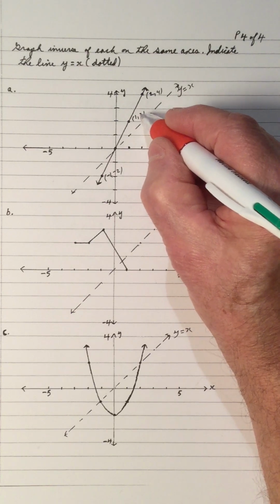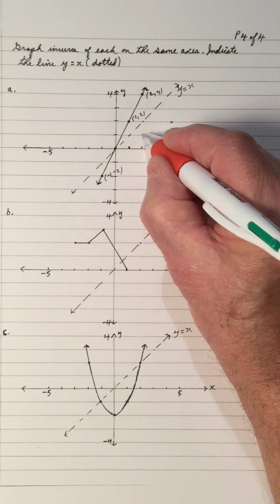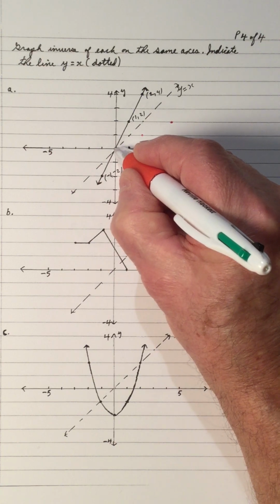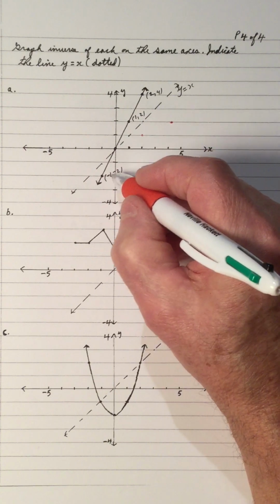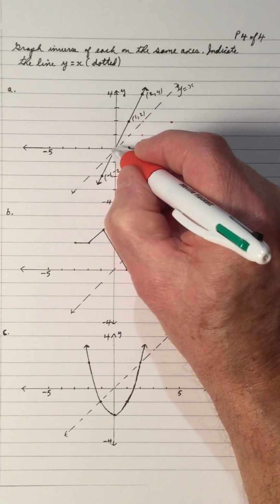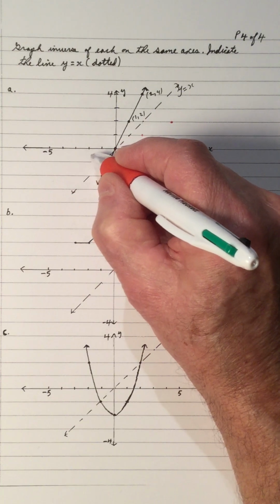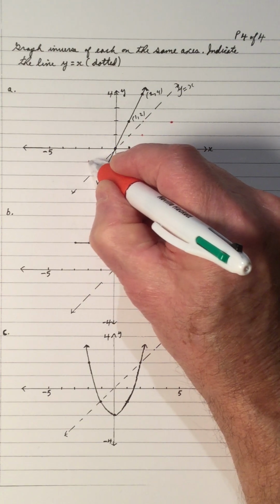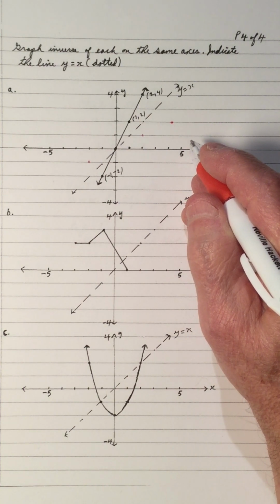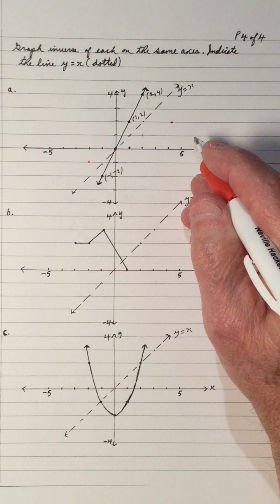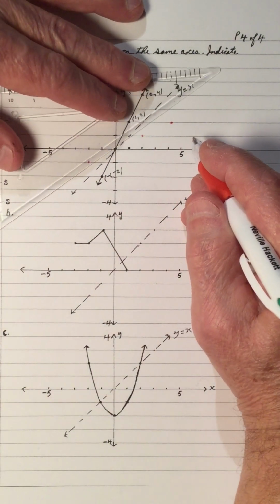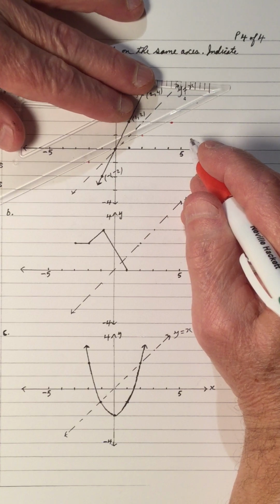And 1, 2 is 2, 1. 0, 0 is 0, 0. And -1, -2 is -2, -1. So we'll draw that line to represent its inverse. And we'll draw it using a red, so here we go.